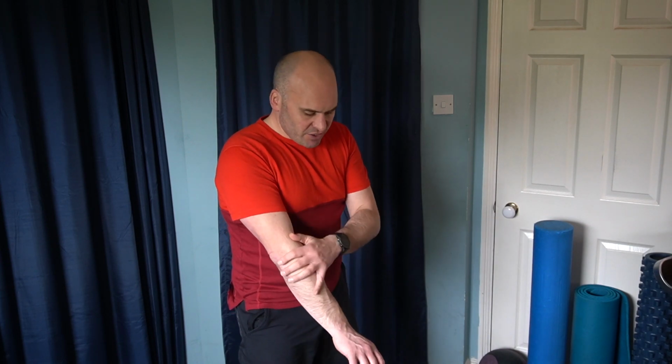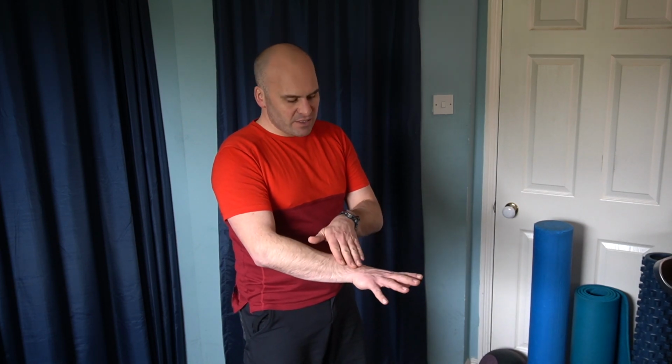The radial nerve glide. So the radial nerve primarily innervates the muscles on the back of the arm, such as the triceps and the wrist extensors. Also sometimes if you're getting an altered sensation on the back of the palm, then that could be the radial nerve as well. So there's a couple of ways you can try and glide this one.